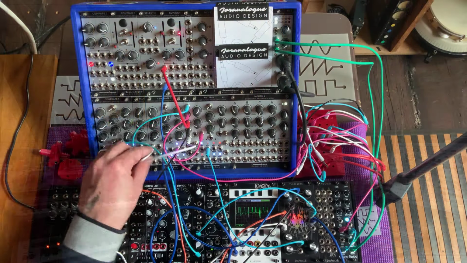I'll send another random voltage to the generate 3 oscillator itself too.